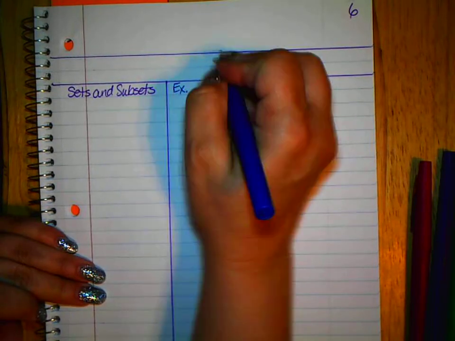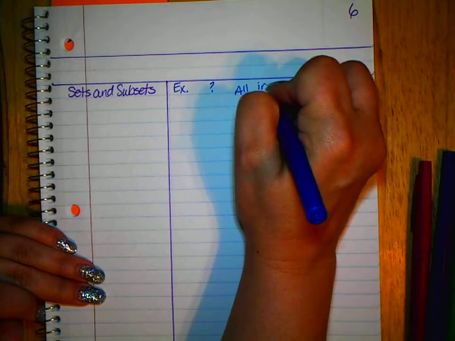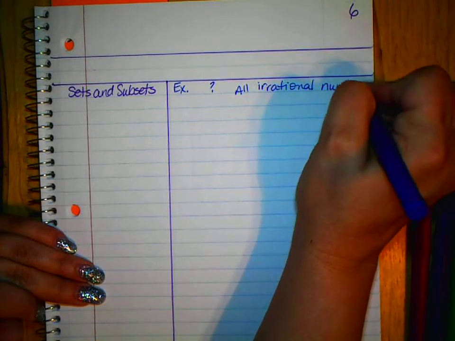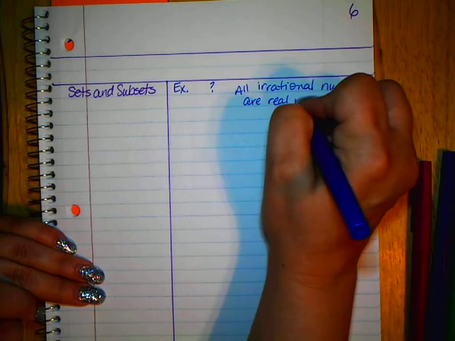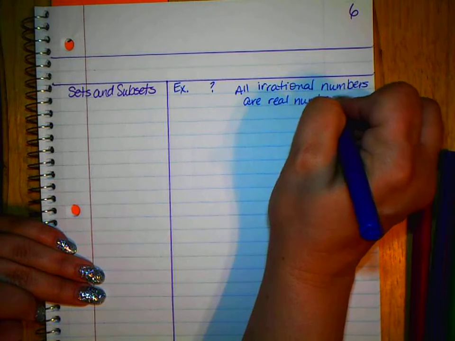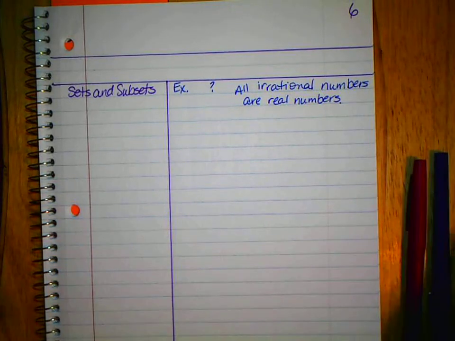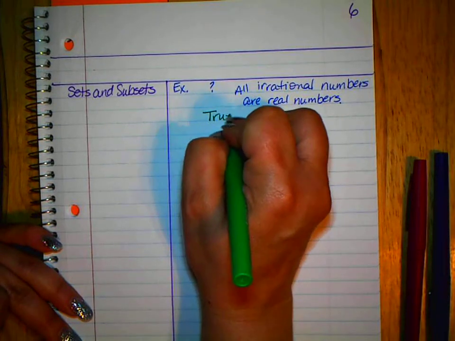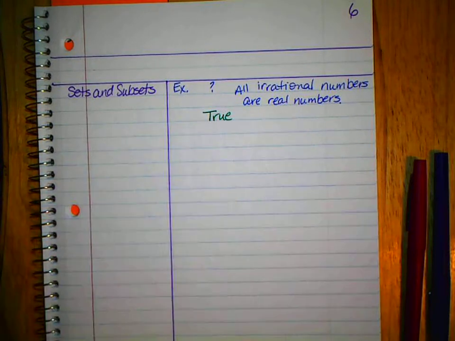For instance, we could have the question, all irrational numbers are real numbers. And we would have to figure out, is this a true statement or a false statement? And this is true. You can look back at that diagram and find that irrational numbers are actually part of the real numbers.